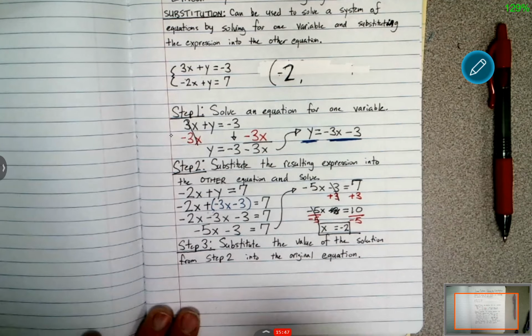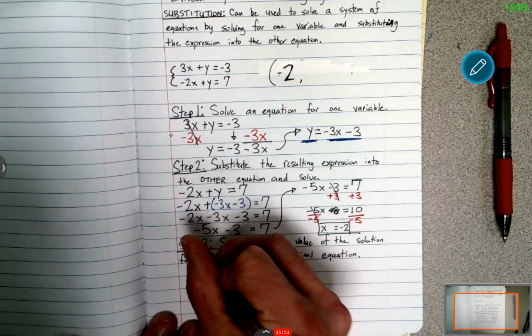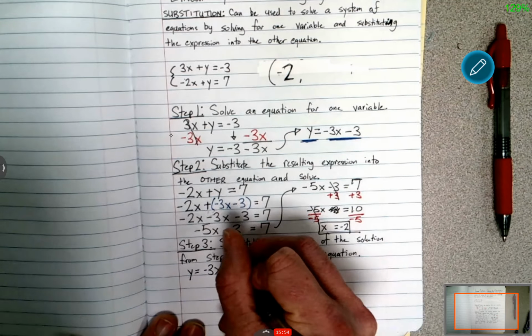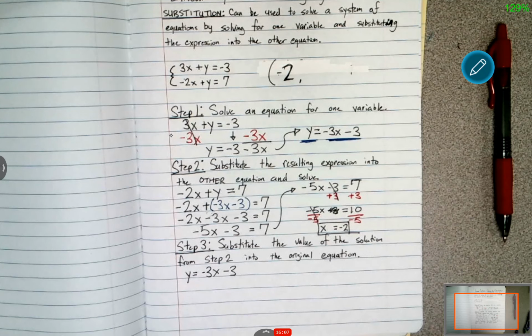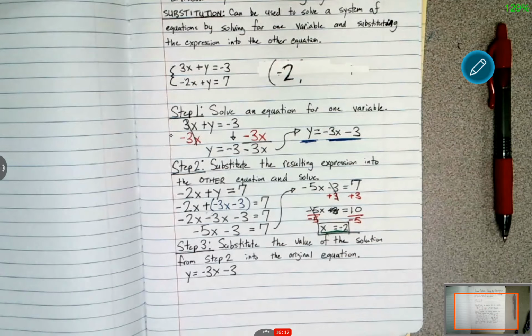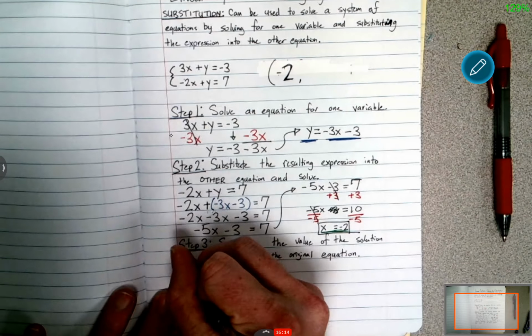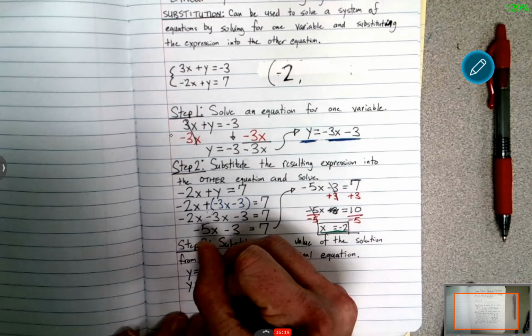So I'm going to plug in negative 2 everywhere I see an x in this equation. So y equals negative 3x minus 3. If I substitute negative 2 into that equation, I'm going to see what y is equal to when x is equal to negative 2. Everywhere I see an x, I'm going to replace it with a parentheses negative 2.